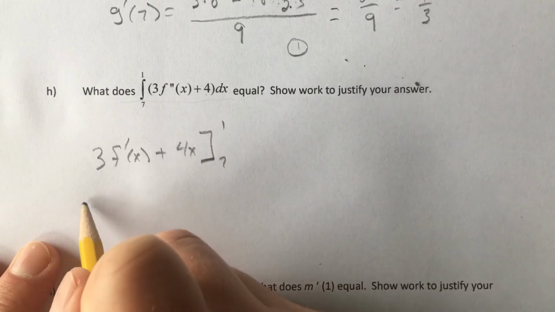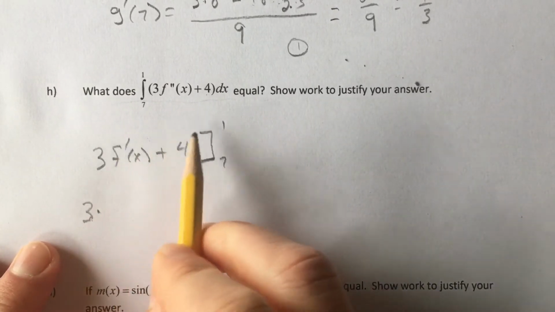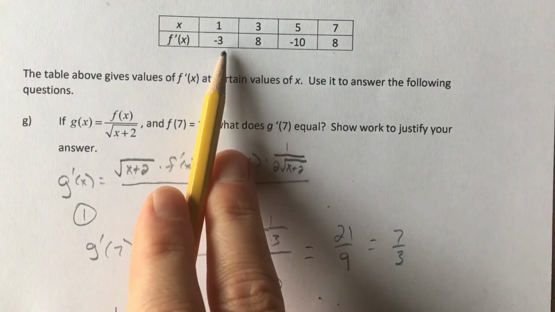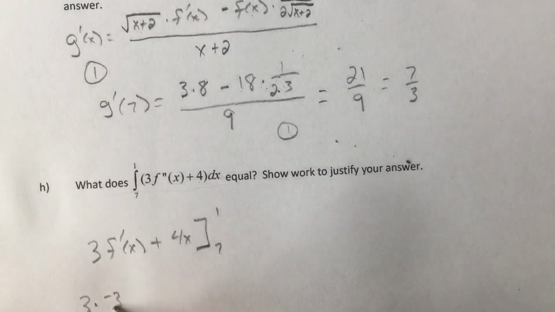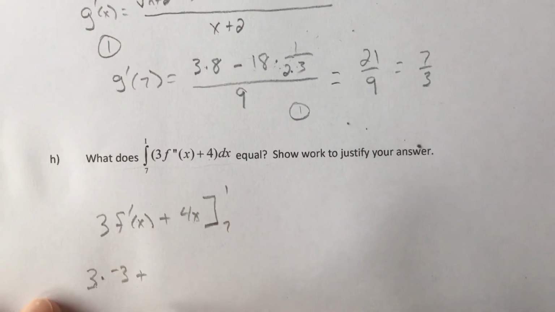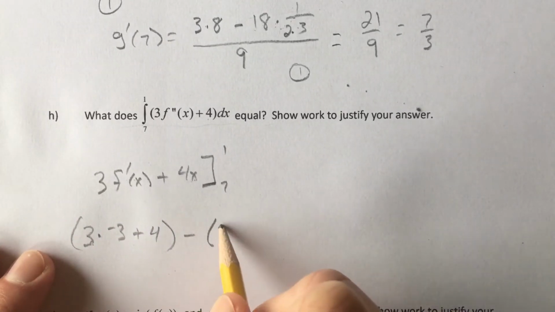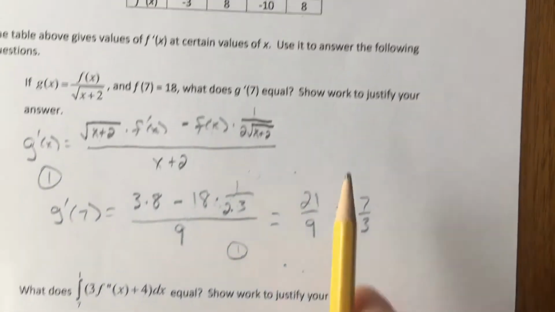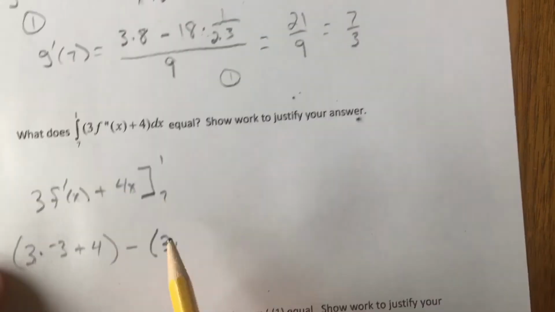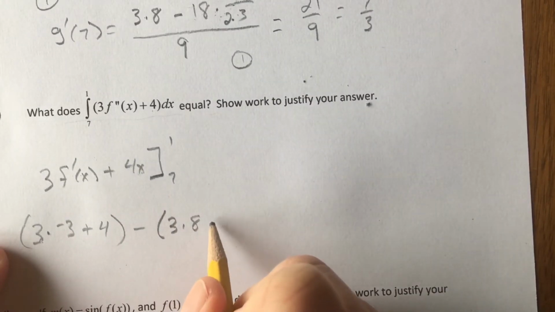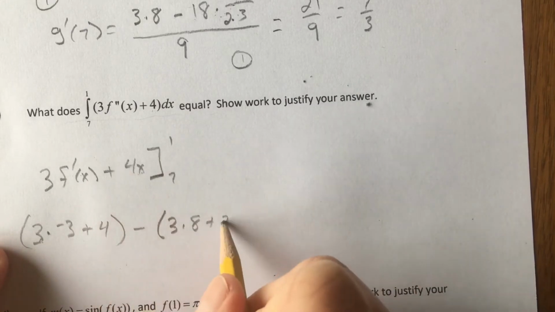So if I put the top in, I get 3 times f prime of 1. F prime of 1 is negative 3, plus 4 times 1, which is 4. That's the top, minus 3 times f prime of 7. According to this, f prime of 7 is 8, plus 4 times 7, which is 28.